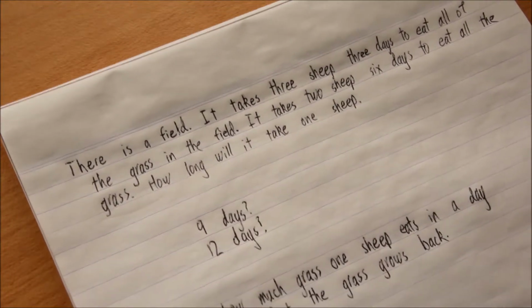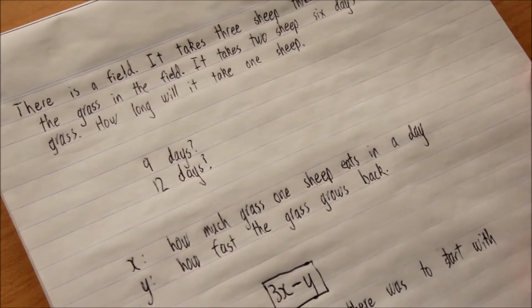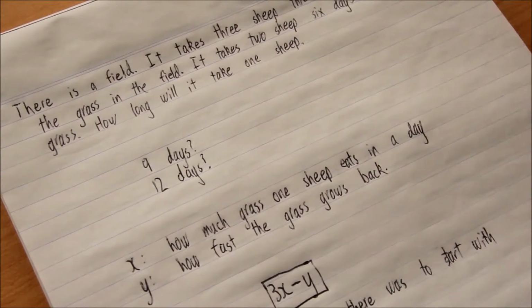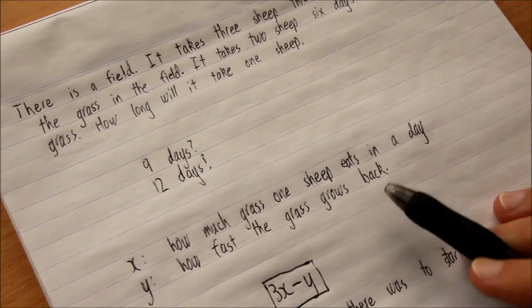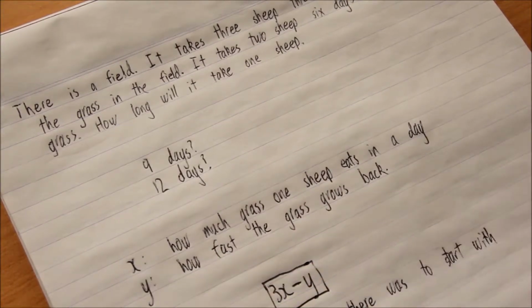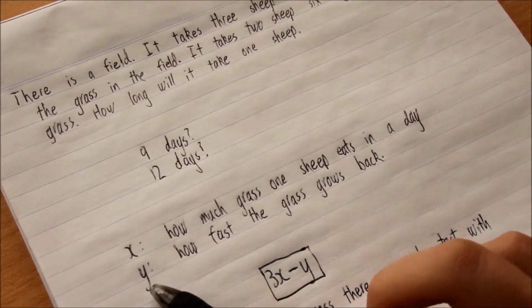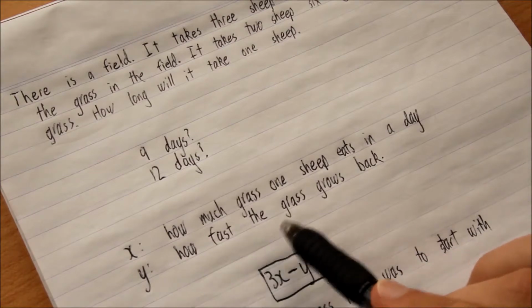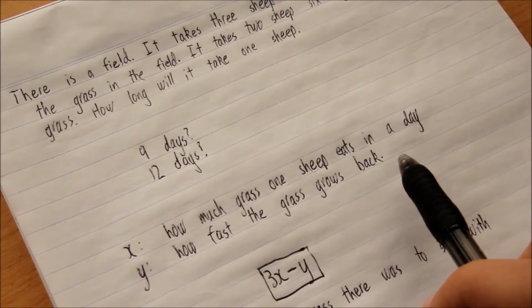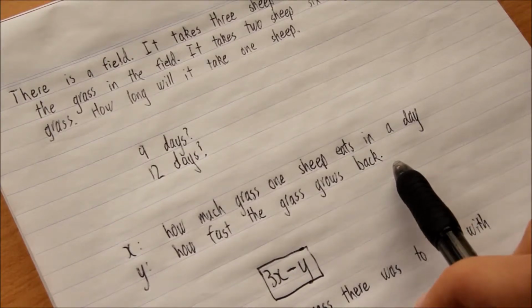So if you just think about what sort of things might affect how quickly the sheep will eat the grass, right? I'm going to call one of them X. So X is how much grass 1 sheep eats in 1 day. And I've also got Y, which is how fast the grass grows back. Now, obviously it's grass, it is going to grow back. Doesn't count as a trick question. This is what actually happens.